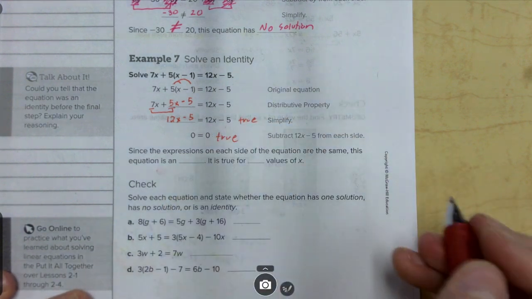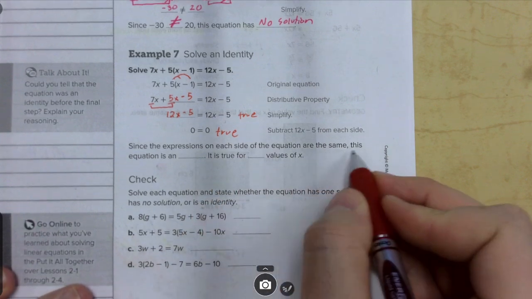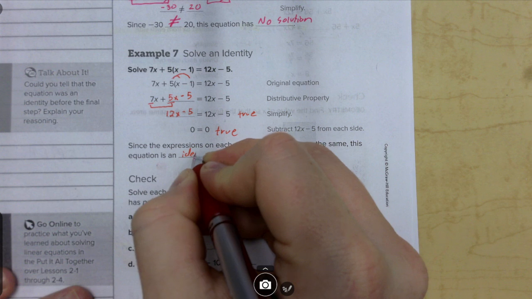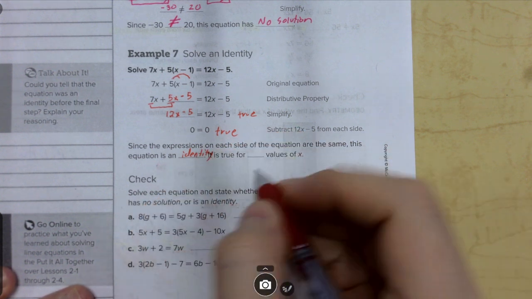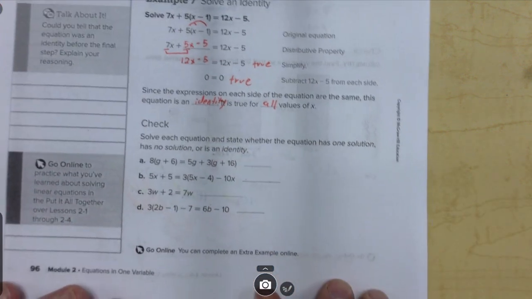They're the same equation. Since the expression on each side of the equation is the same, this equation is an identity. It is true for all values of x.